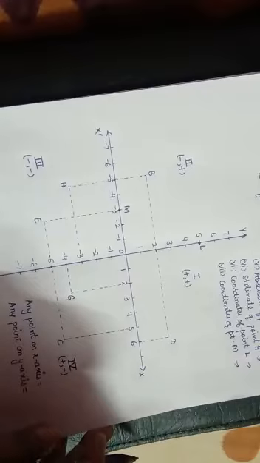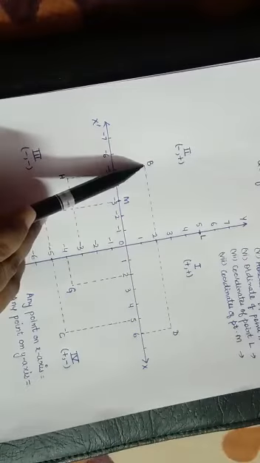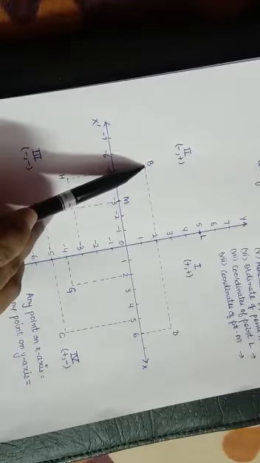of your NCERT exercise 3.2. Now, this is the Cartesian plane which has been given to you. The question being asked is: find out the coordinates of point B. Now, for this we need to first locate where is point B in this Cartesian plane. Here we can see point B is there. Now, the coordinates of B.